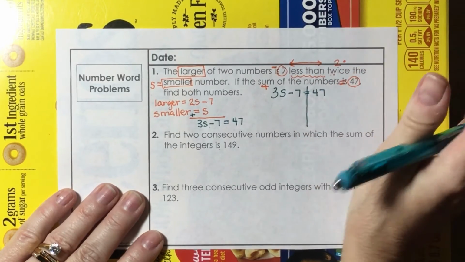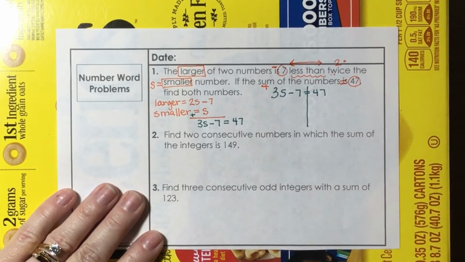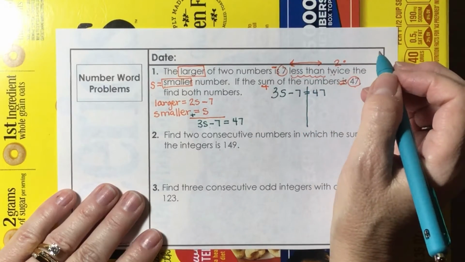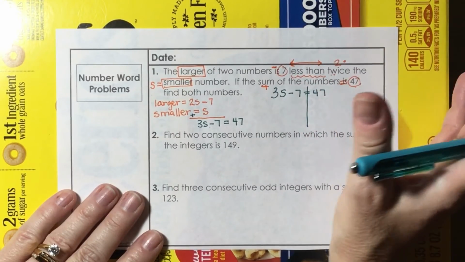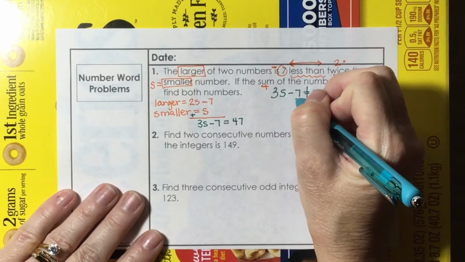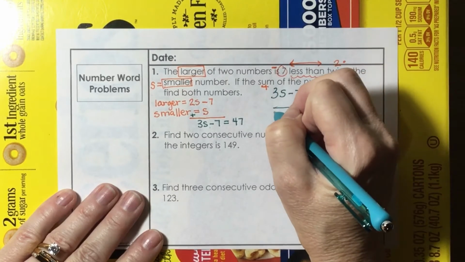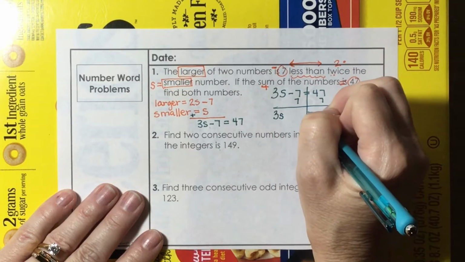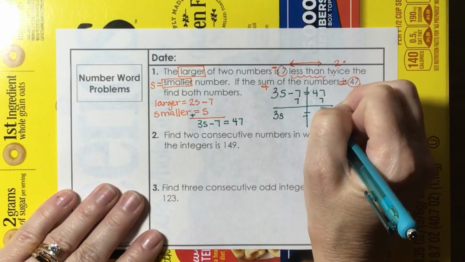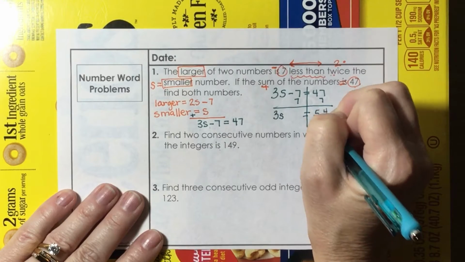Okay, hopefully you're getting really confident with 1- and 2-step equations. If not, you should really go back and watch those videos because you have to know how to solve equations. So add 7 to both sides, and we have 3s equals 54.